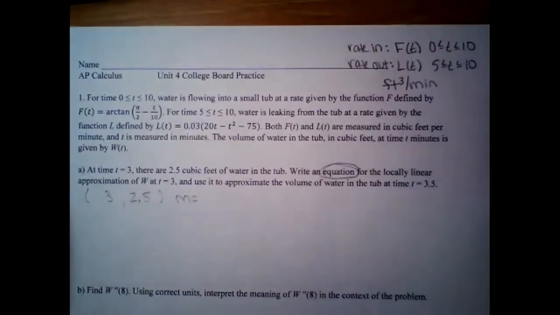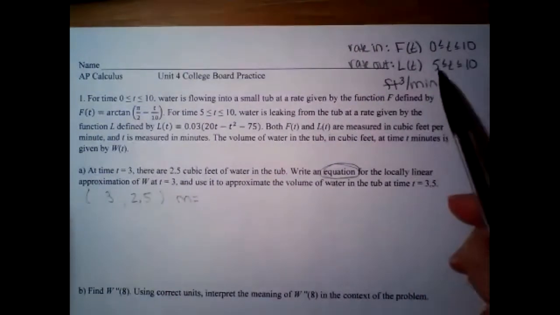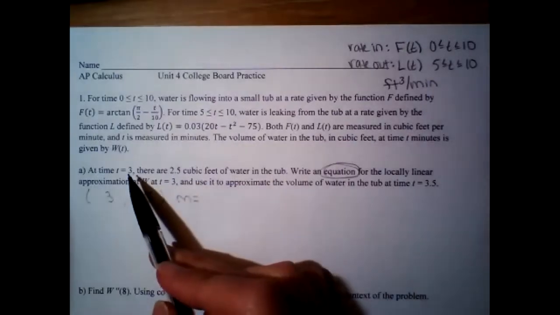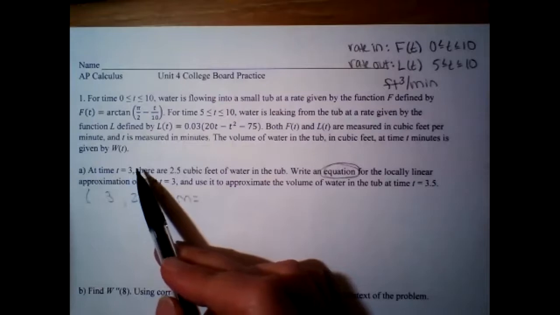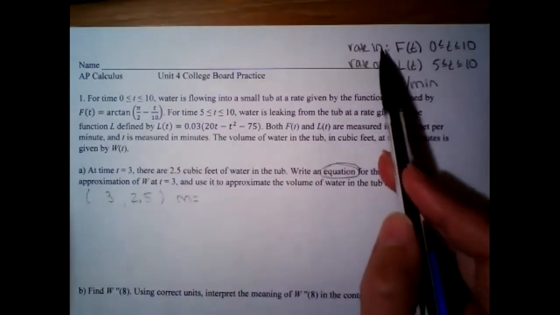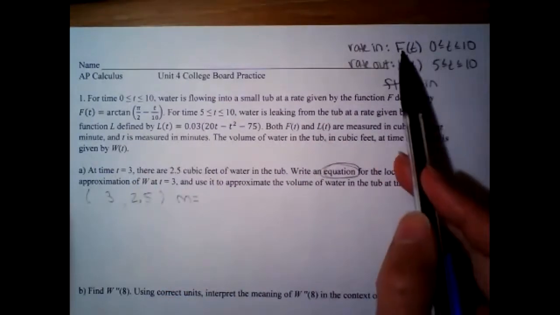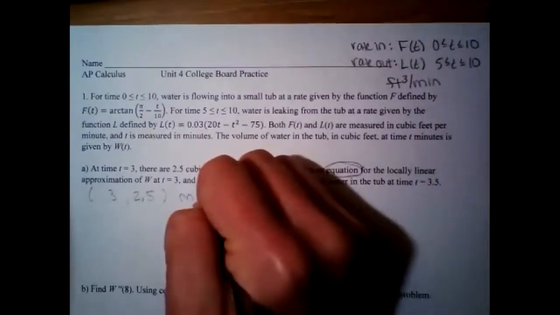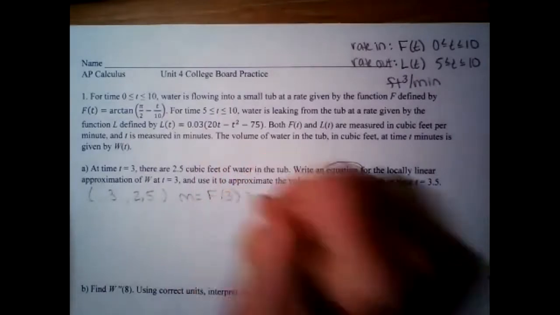Yeah, well, it would be 3 is less than, I get what you're saying there. We're writing this at 3, but you're exactly correct. It's less than 5. We haven't gotten to a point where the water's leaking out yet. The water doesn't start leaking out until 5 minutes, and we're talking about 3 minutes. So 3 is less than 5, so perfect. So we only need the water flowing in. So we're going to do this rate, this f function at time 3, and see what we get.